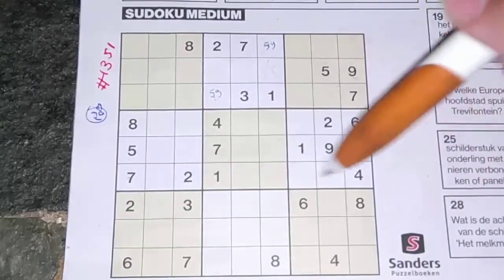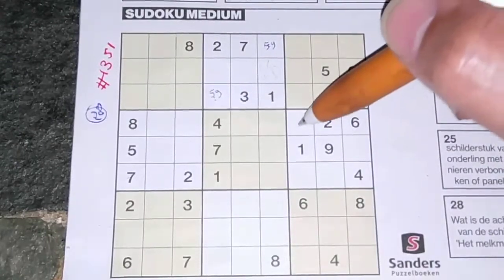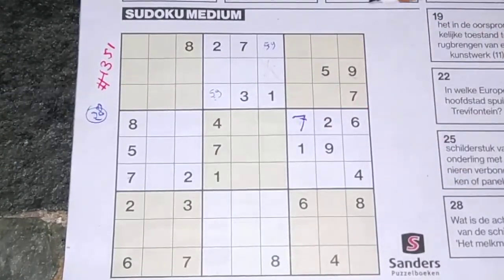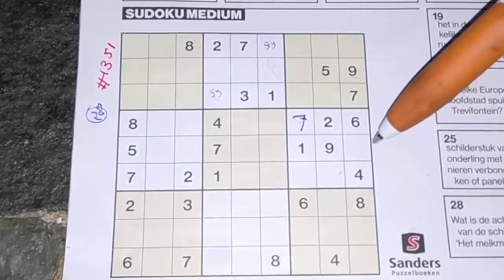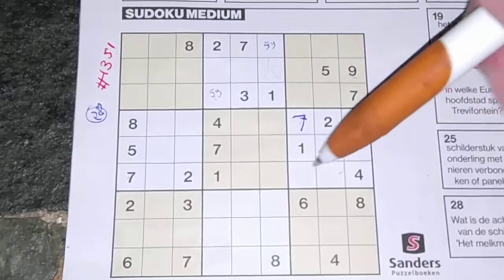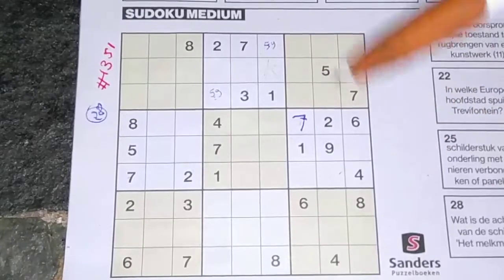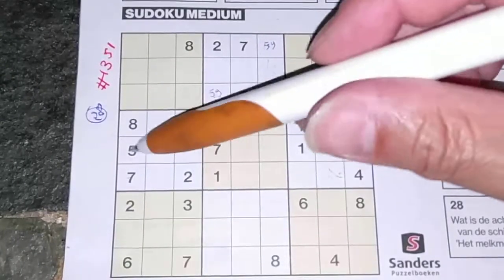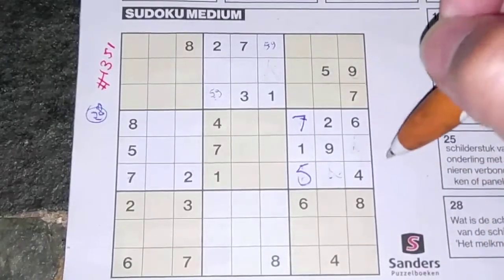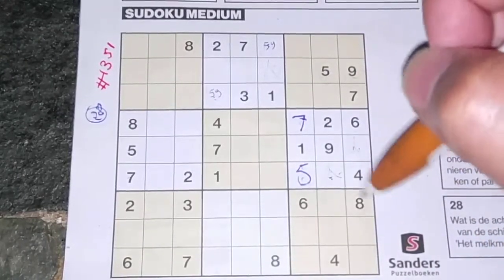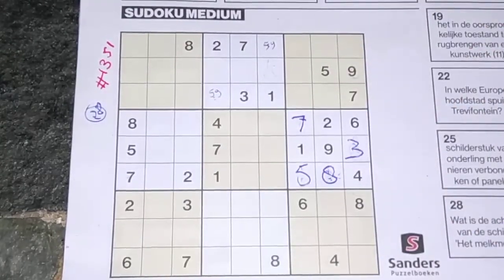We have a 7 in this row, a 7 in the middle row, so the row above. The only place for the 7 should be there. 3 missing numbers in this big square: the 3, the 5, and the 8. We see here 5, no 5 there. Here 5, no 5 there. The only place for the 5 should be there. 2 boxes left for the 8 and the 3. We have an 8 here, no 8 there. 8 should be here, and the 3 goes there.